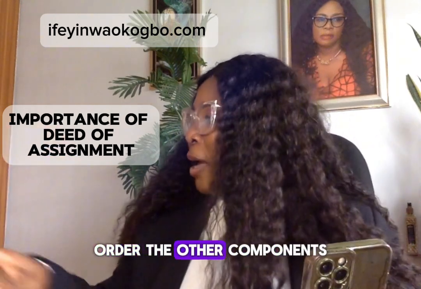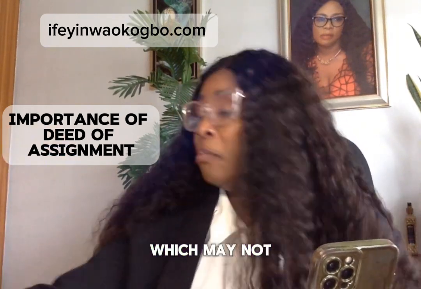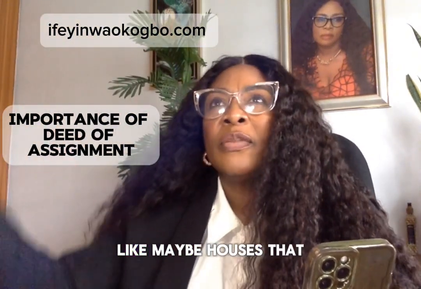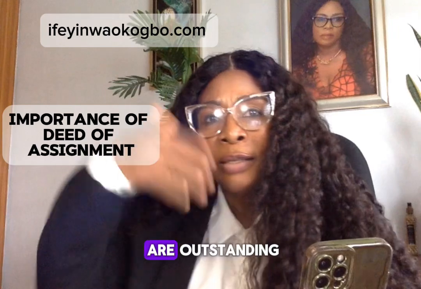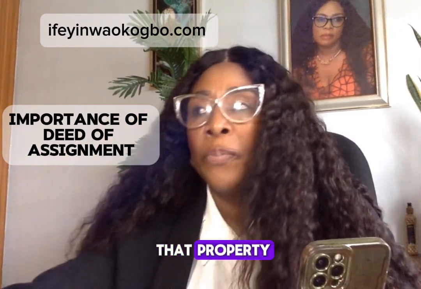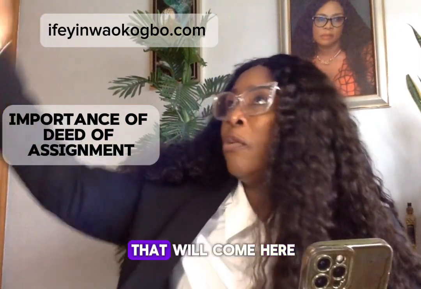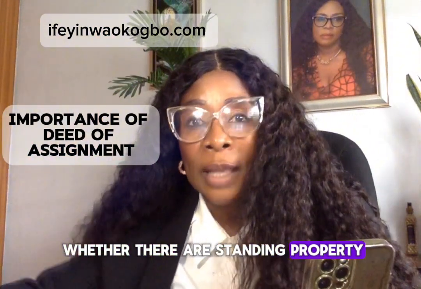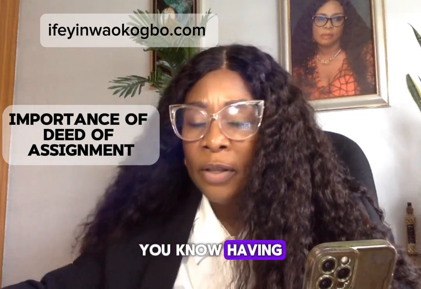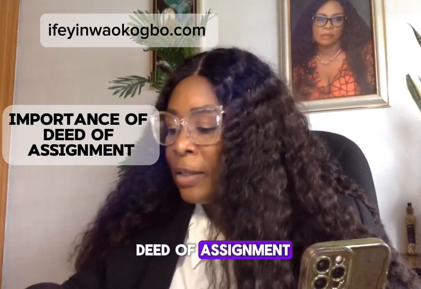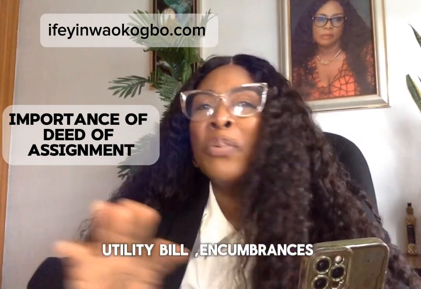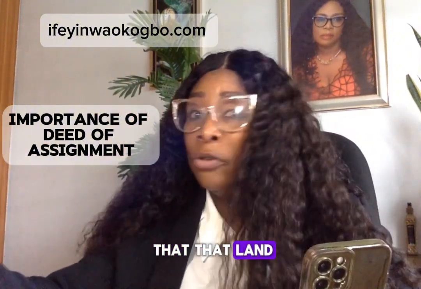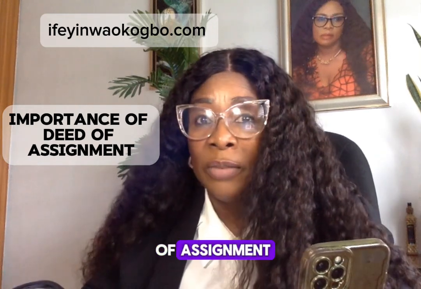Okay, there are other components of a deed of assignment which apply only to buildings, like houses. That one is if there are standing bills on that property. Maybe some people owe, like if we come in here and want to buy this property, we need to check whether there are standing property taxes on this place, and then we will include them in that deed of assignment. Utility bills, encumbrances. Any encumbrance, for example if the land you're buying has a court case, indicate it in the deed of assignment.